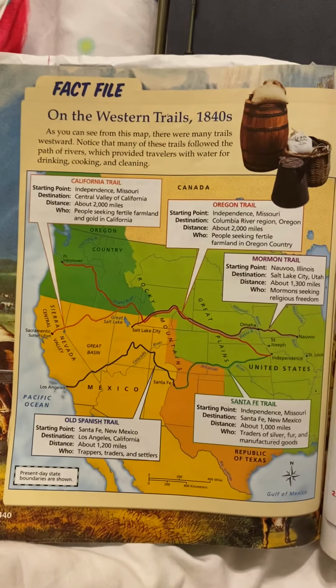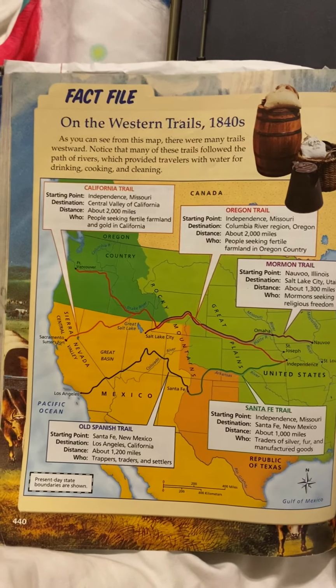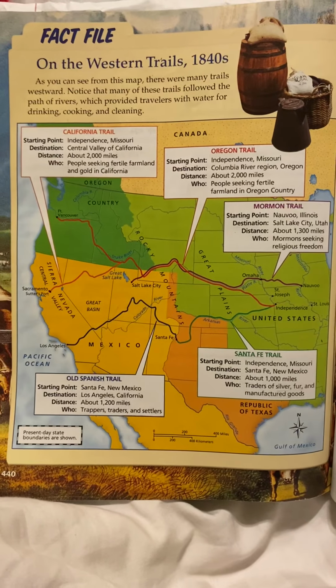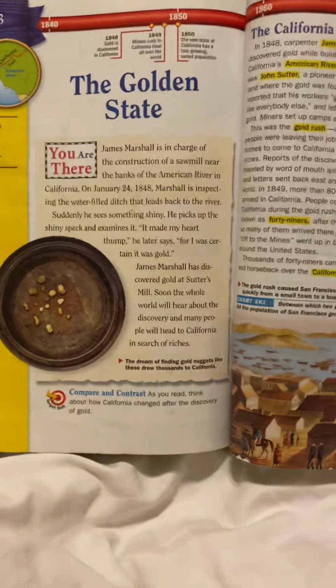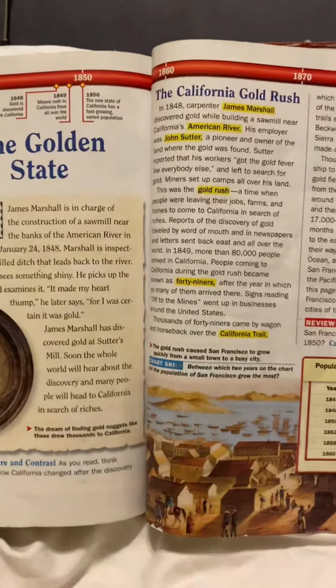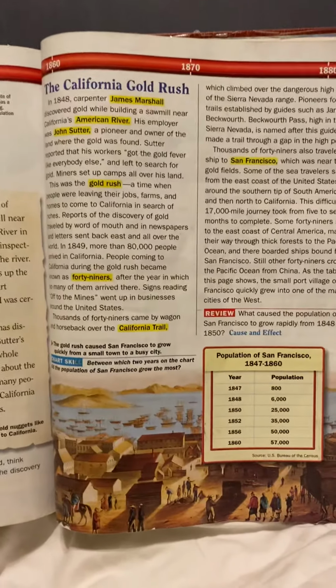Also, at some point, around 1848, I believe, a man was making a sawmill in California, and as they were digging to build this new sawmill, they struck gold in the ground. They found gold out in California.